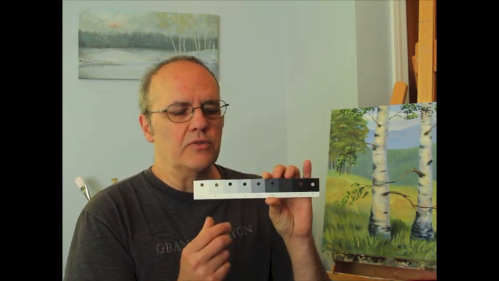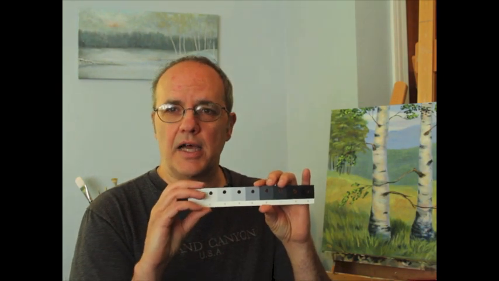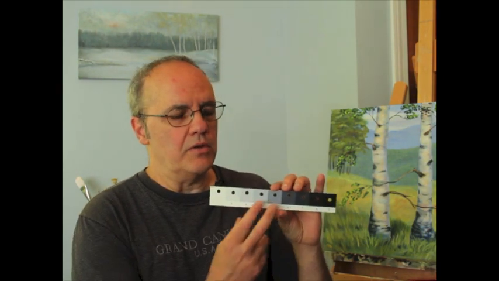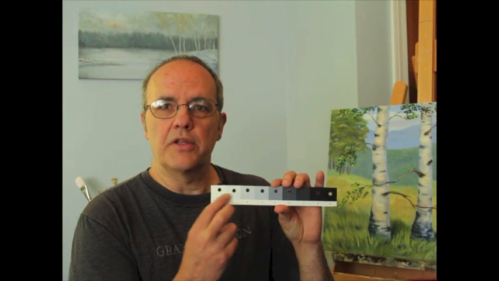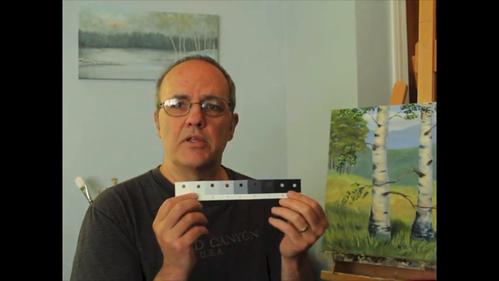And not all paintings run the full gamut from dark to light. You might have what's called a high key painting, which only uses the scale on the higher end, the brighter colors, or a low key where it uses it on the lower end, or anything in between. But putting one of these together is pretty simple.